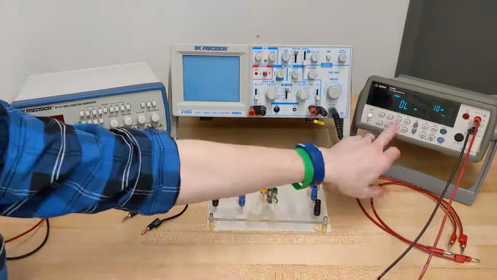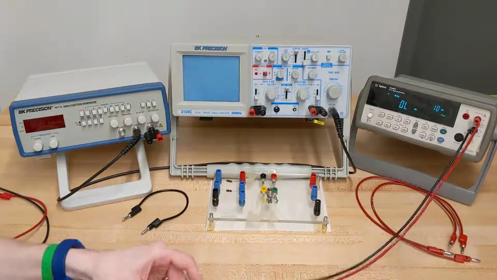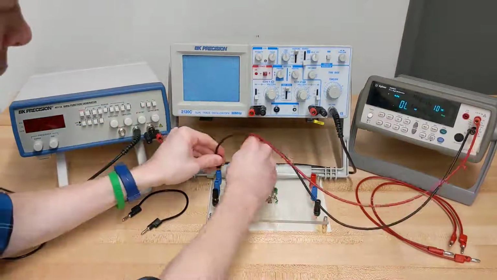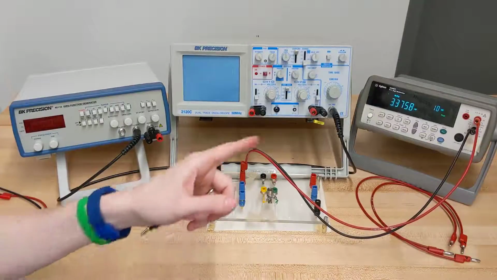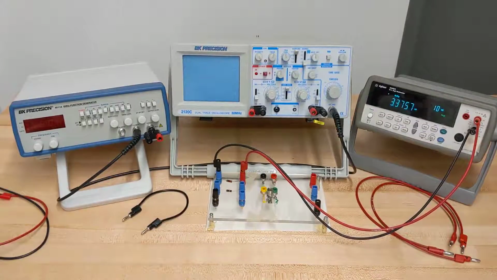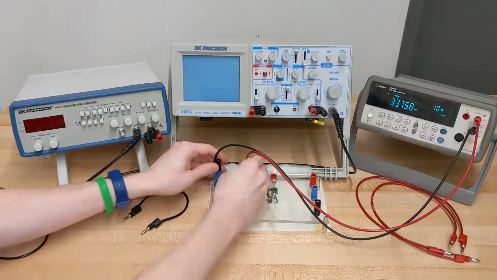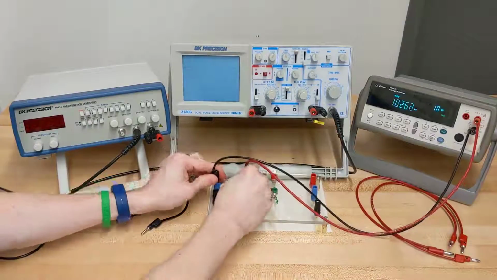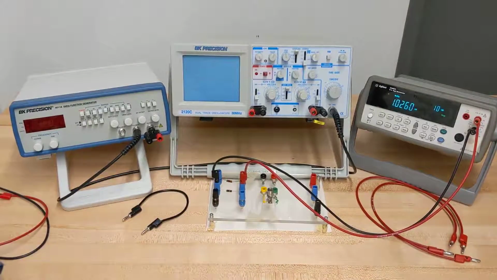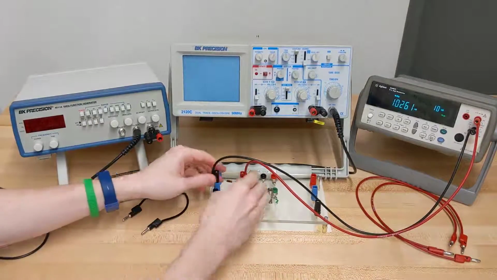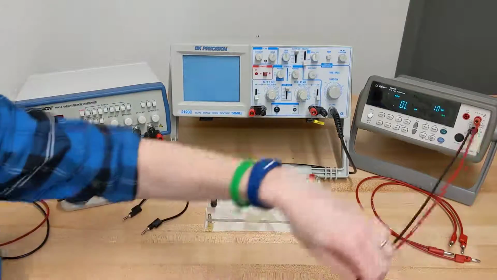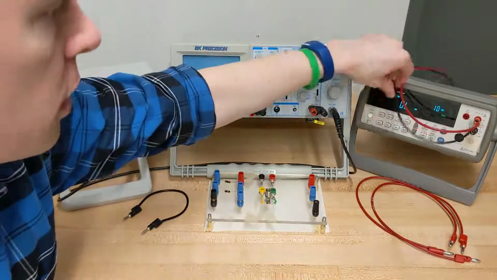Power on the multimeter, select your resistance setting, measure the resistance of R1: 3.3755958 kiloohms. The resistance of R2: 1.0262 kiloohms. That is all we'll need the multimeter for today.